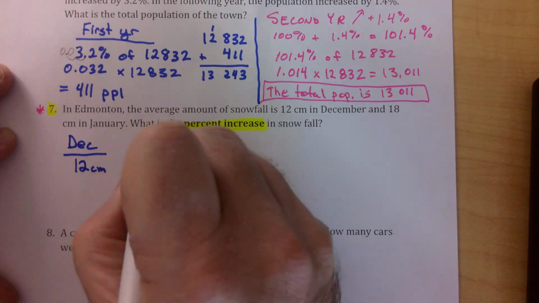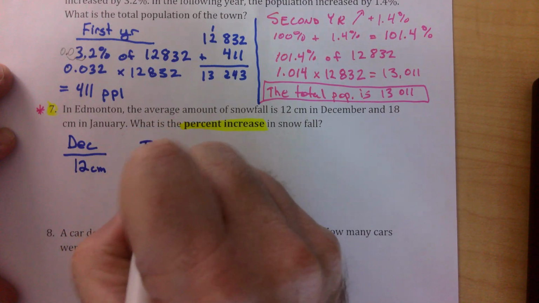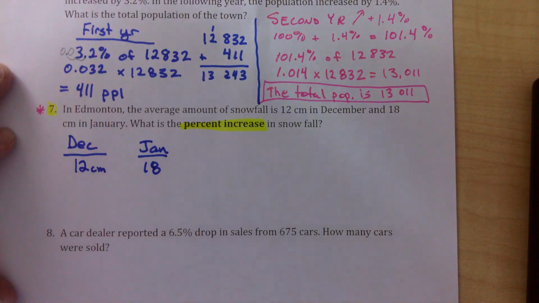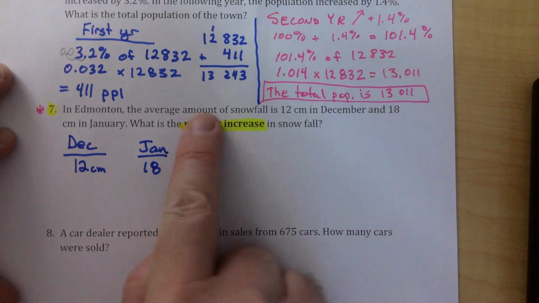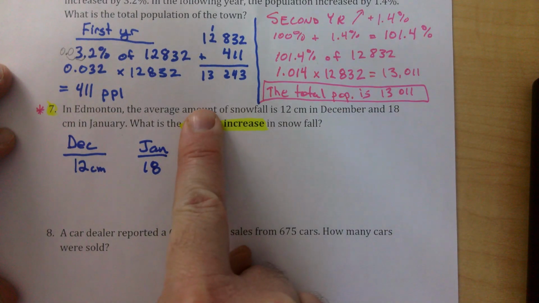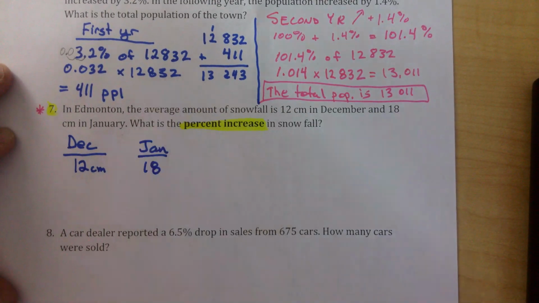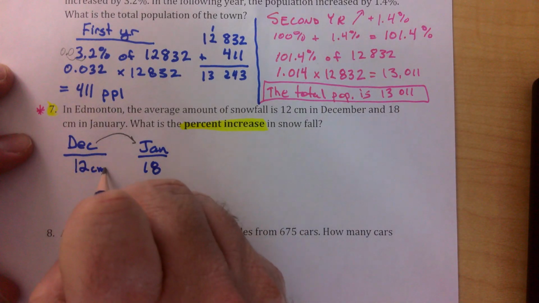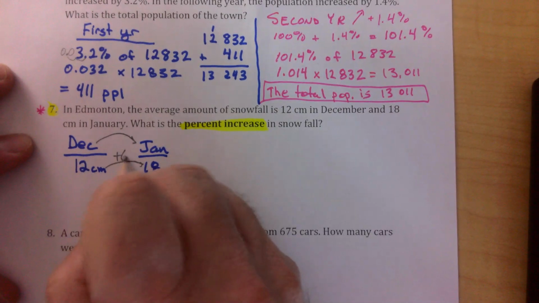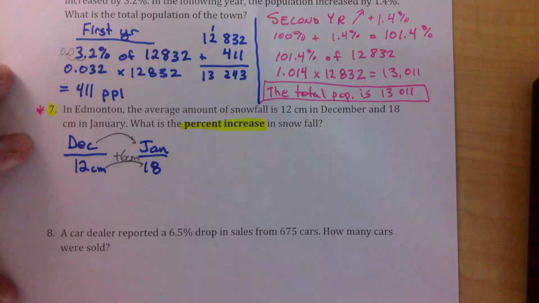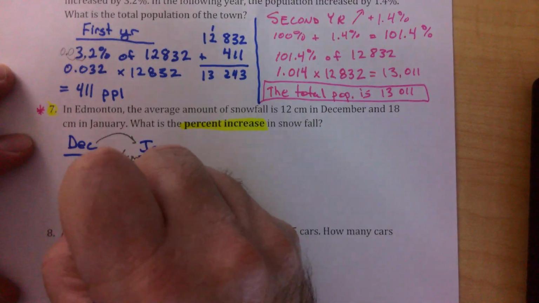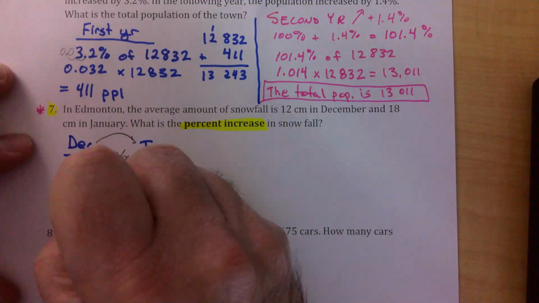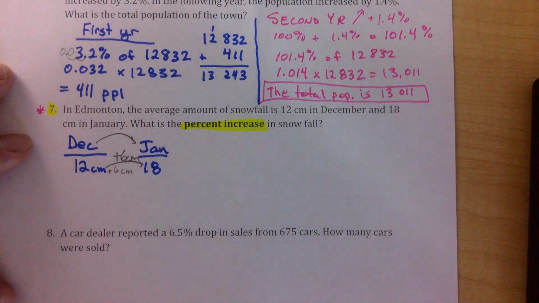January had 18. Let's temporarily forget about the percent. I'm literally going to cover that word up with my finger. What was the increase in snowfall between December and January? From December to January, there was plus 6 centimeters. I'll write that down again. I don't know if you can see the units, but there was an increase of 6 centimeters.